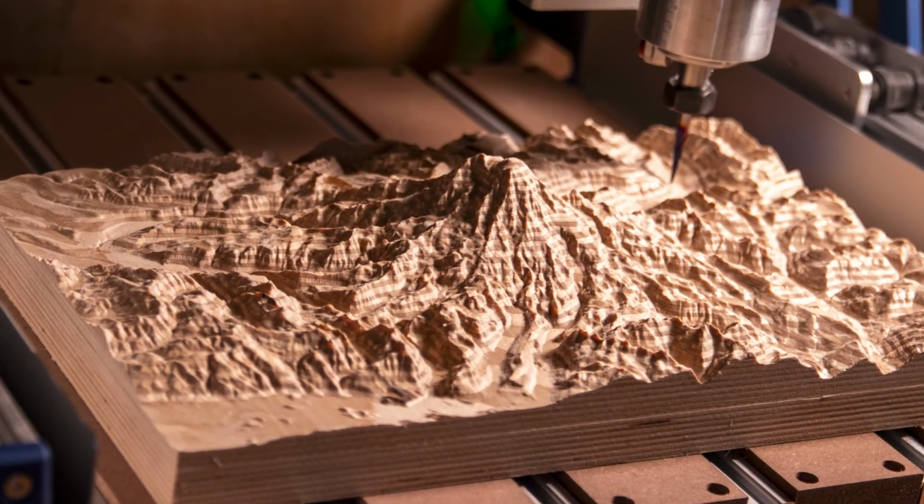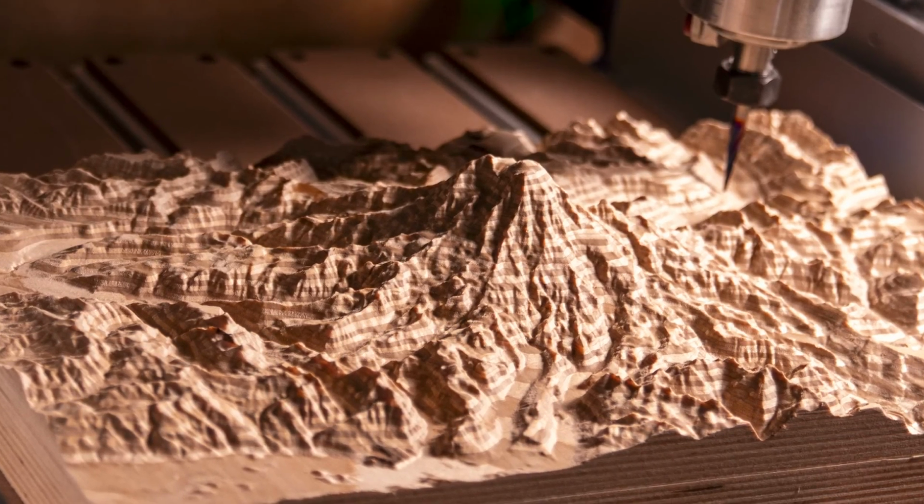Now in terms of the next episode, I'm going to be showing you how I did this 3D topographical map of Mount Rainier. So do keep an eye out for that one because it was a really cool project where we went full edge to edge and used all of the wood or material that we were working with.